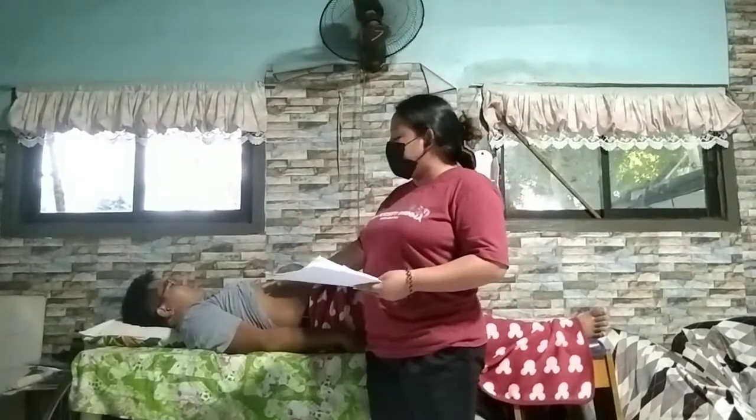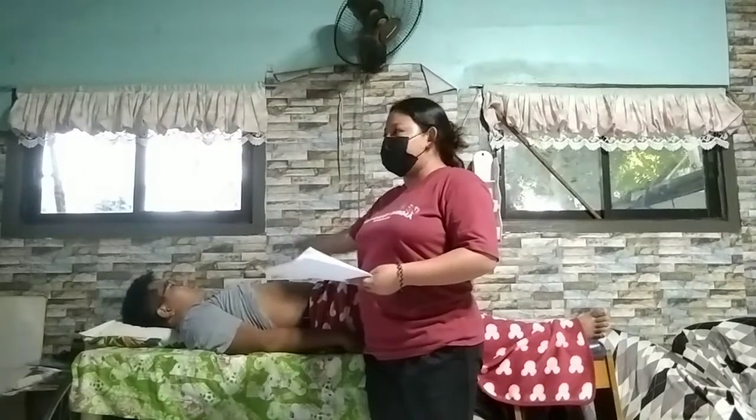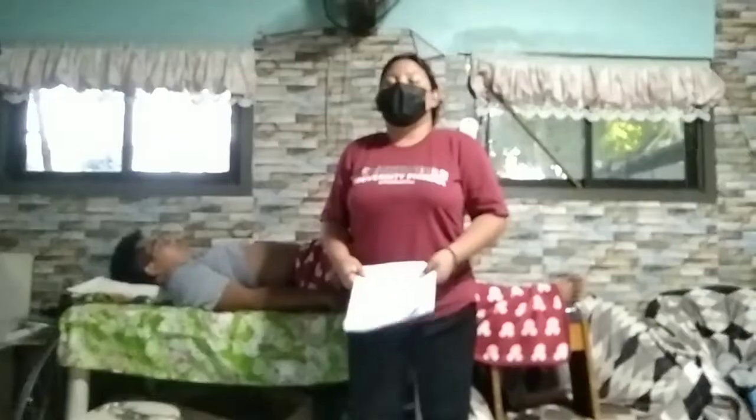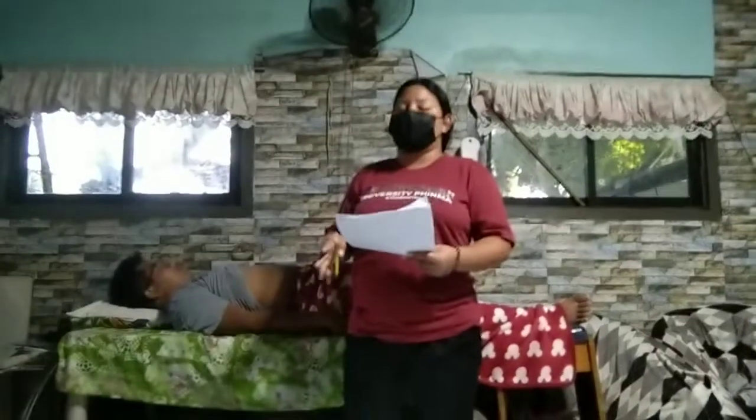Next is the auscultation, and I'm going to use the pattern starting with the right lower quadrant, the right upper quadrant, the left upper quadrant, and the left lower quadrant. I'm going to listen about a minute to each quadrant, and in order to conclude that bowel sounds are absent, I'm going to listen 3 to 5 minutes.